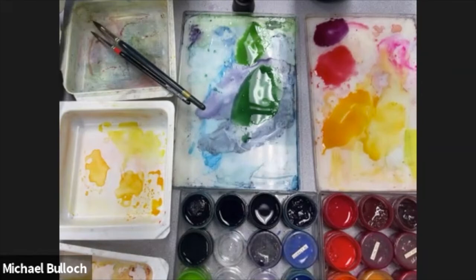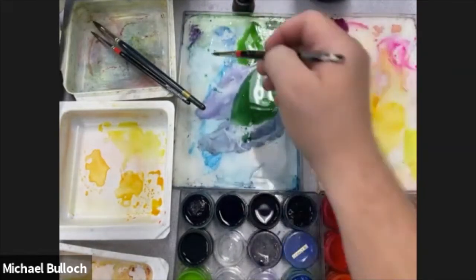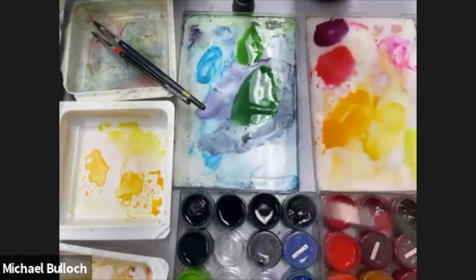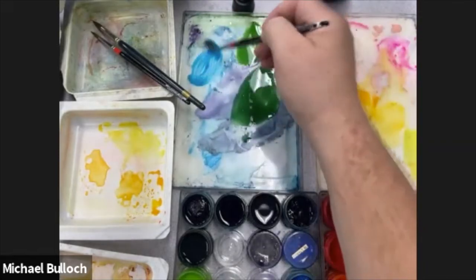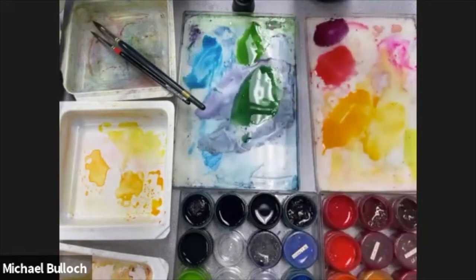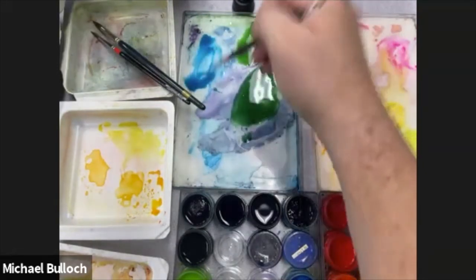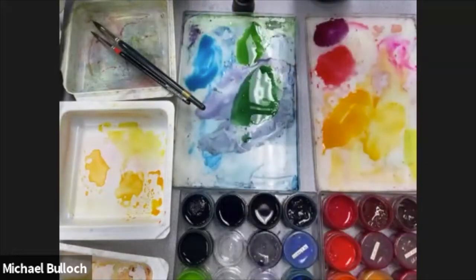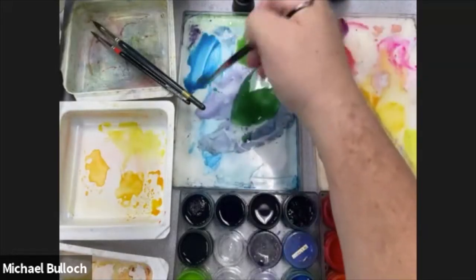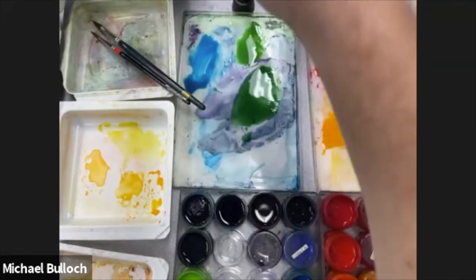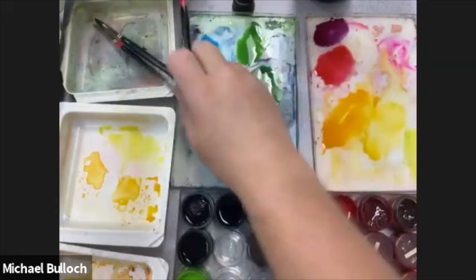I might even throw a little peacock blue in there. So whatever blue you were using, if it was peacock blue or cobalt blue or ultramarine blue, grab a little of that as well. So what do I have there? 6 puddles of different colors, just so I'm ready. And I know what I'm doing, or think I know what I'm doing.